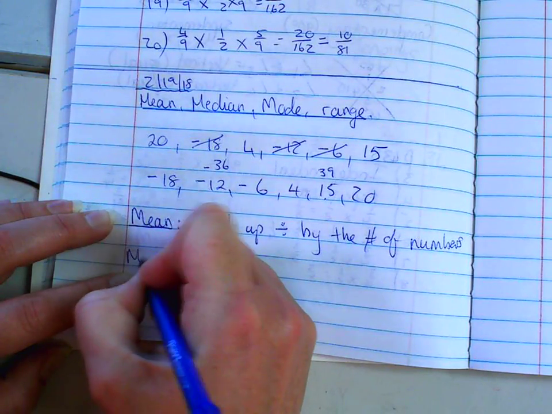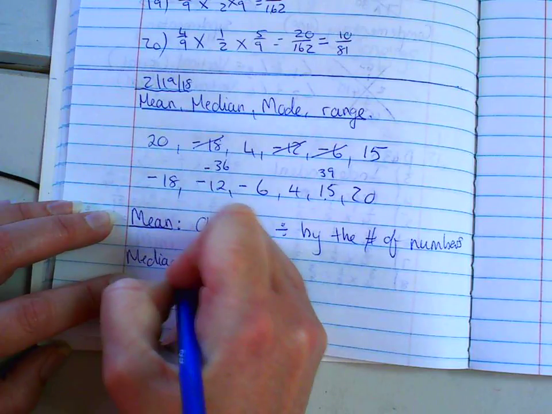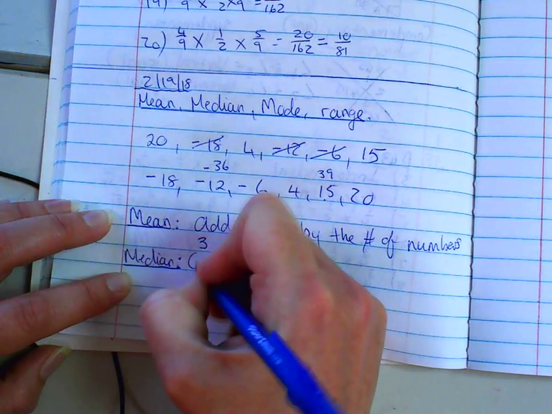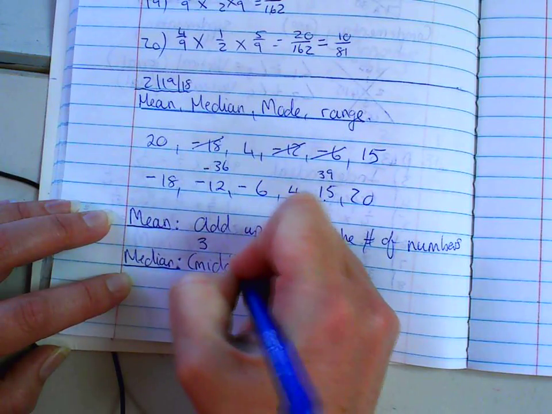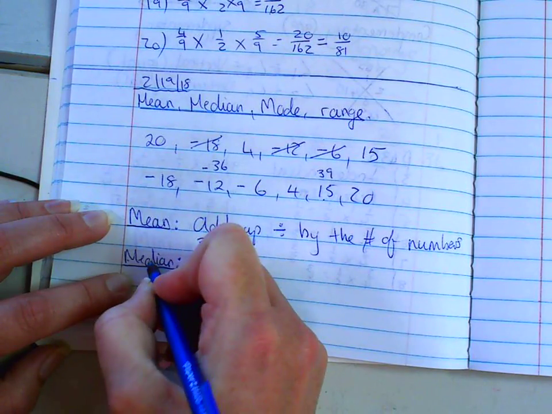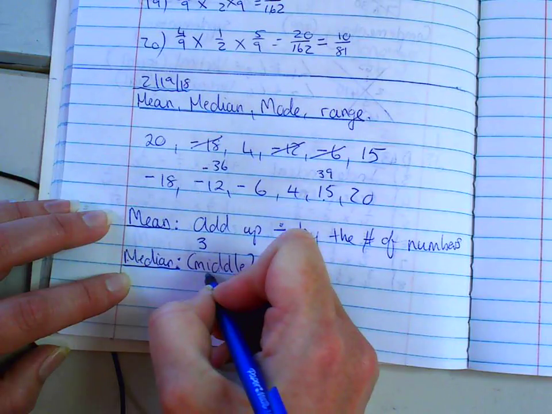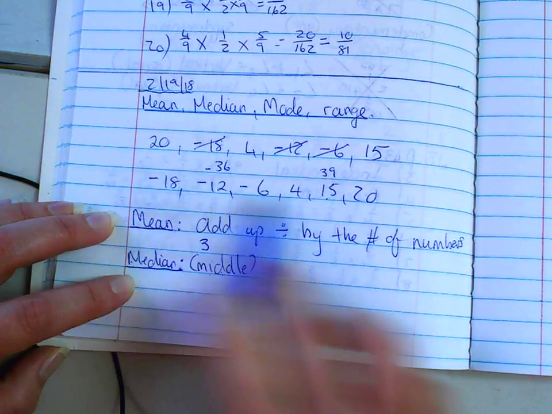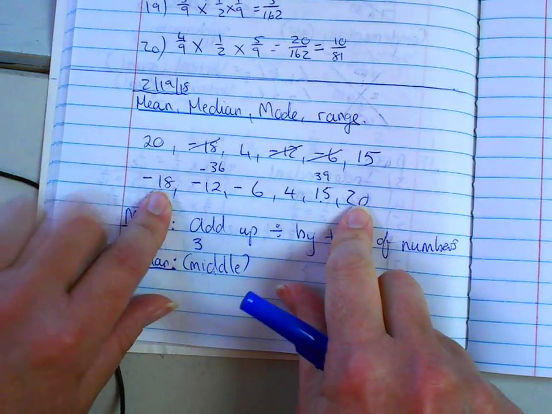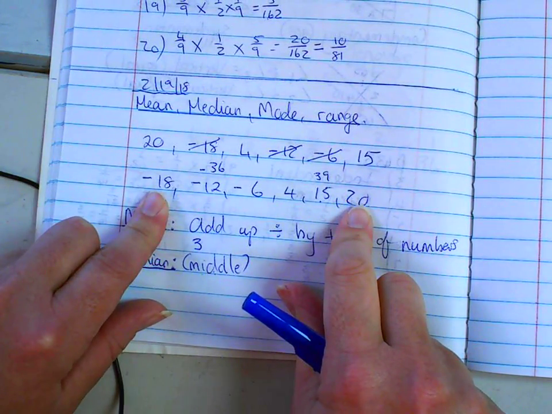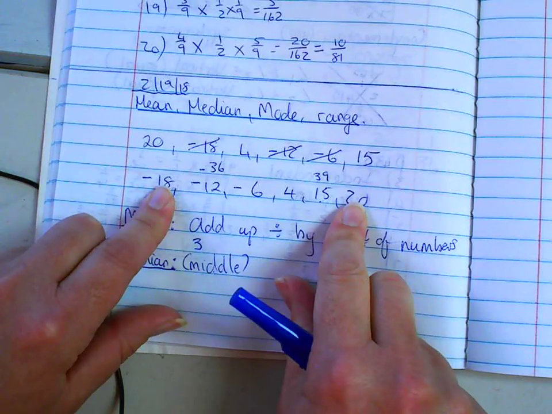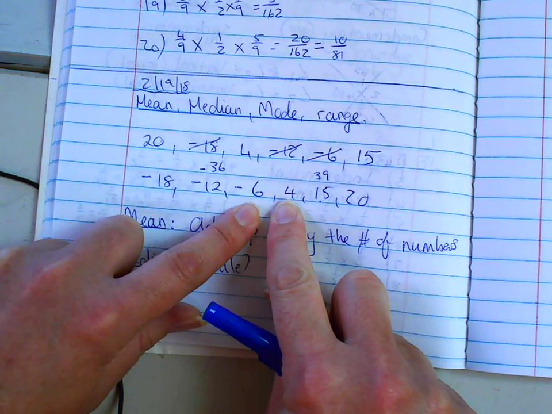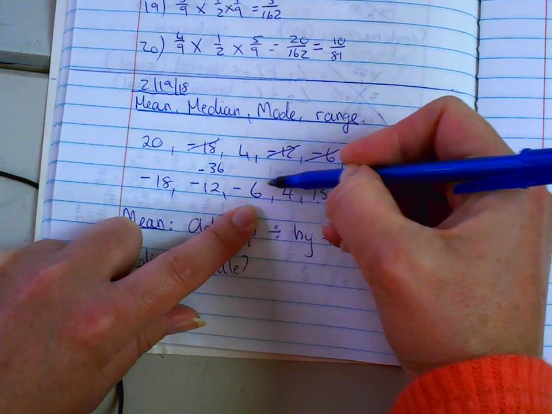The median is the number in the middle. So this is how I remember it: middle. Now I look at my set of numbers and I go from the outside to the inside, and the number in the middle is my median. Oh no, what is this? 2 numbers in the middle, which means I have to get the number in between.